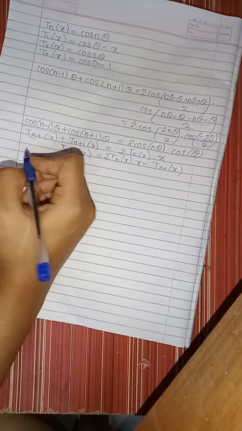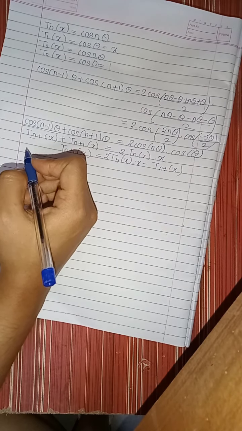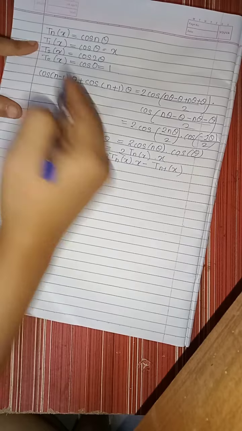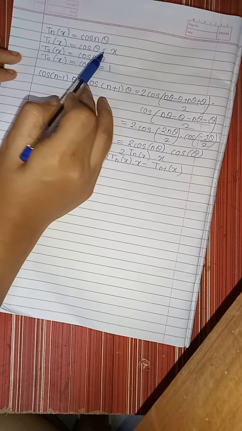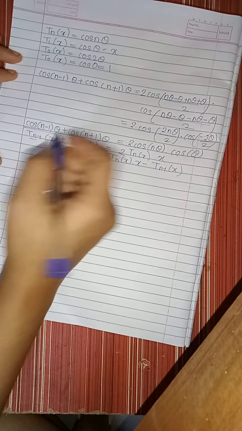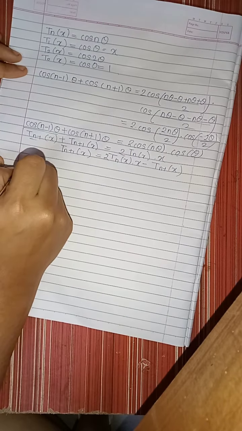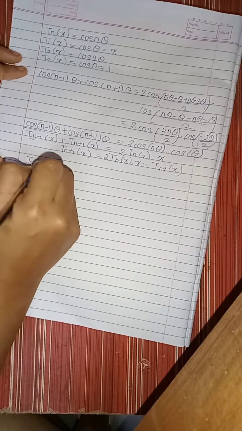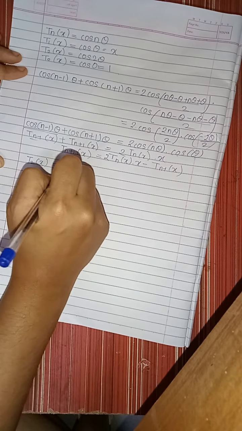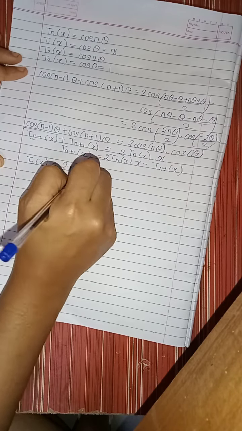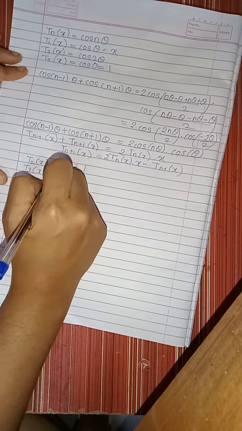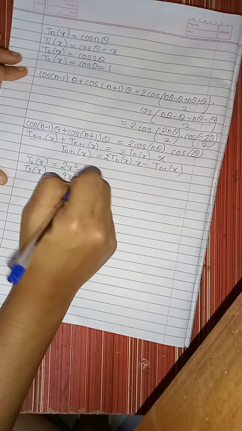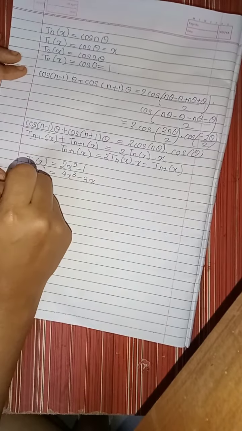So we will see a few values of Tn of x. As we have seen, T0 of x equals 1, and T2 of x equals 2x square minus 1. T3 of x will be 4x cube minus 3x.